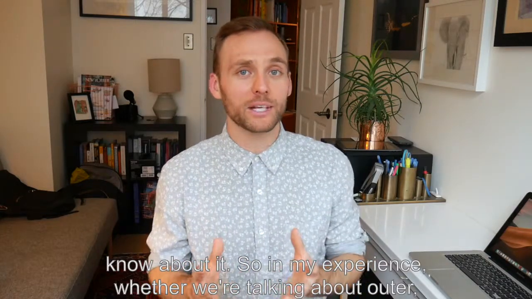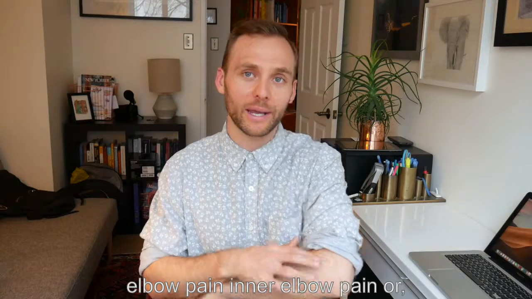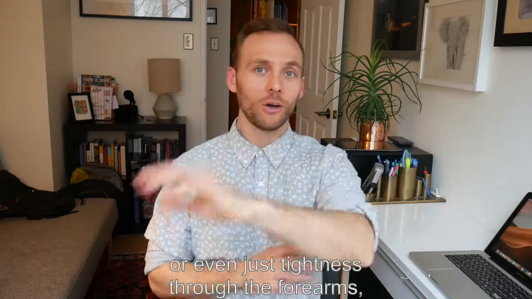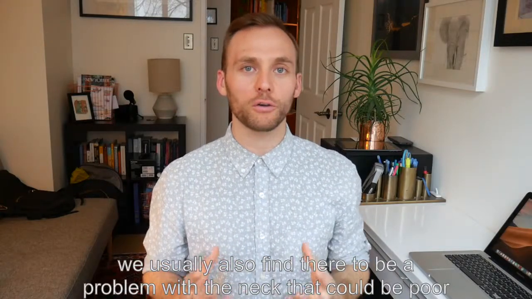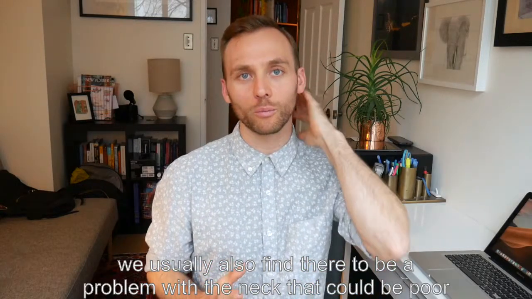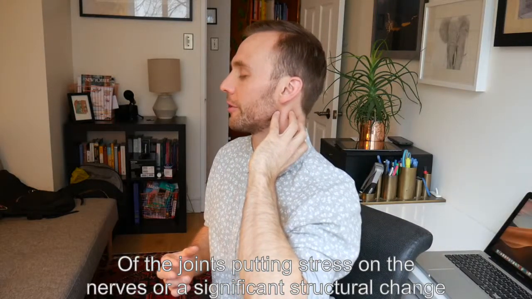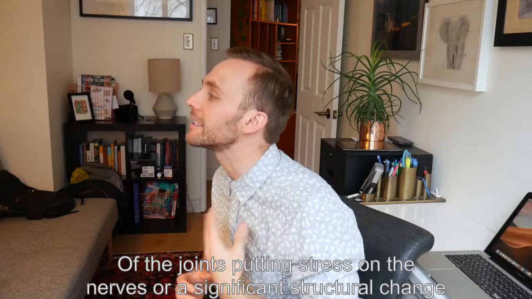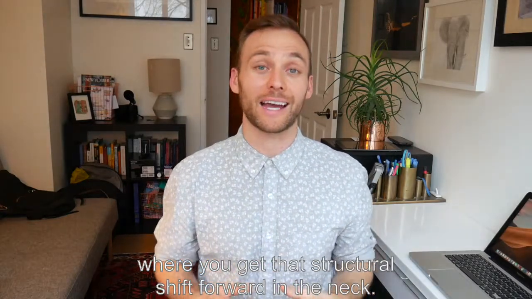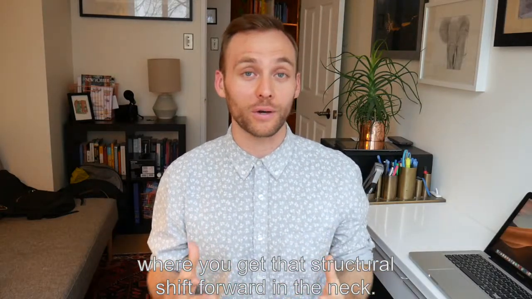So, in my experience, whether we're talking about outer elbow pain, inner elbow pain, or even just tightness through the forearms, we usually also find there to be a problem with the neck. That could be poor movements of the joints putting stress on the nerves, or a significant structural change where you get that structural shift forward in the neck.